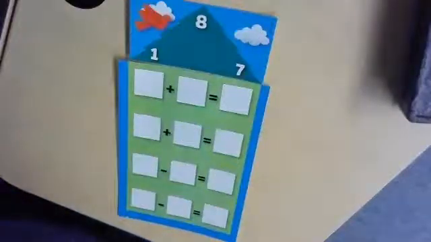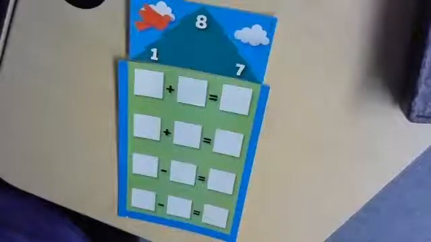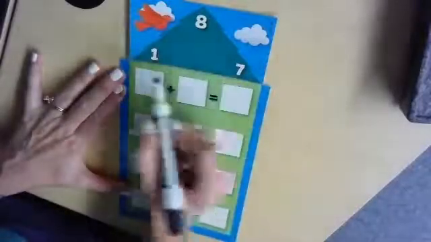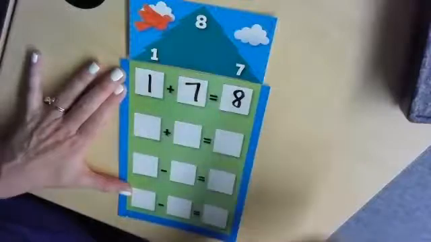I have a new family of 8, 1, and 7. Hello, 8, 1, and 7. Nice to meet you. All right, we're going to put these family members in their place. 2 addition, 2 subtraction number sentences. All right, so we're going to take our 2 bottom ones. 1 plus 7 equals the big guy, 8.